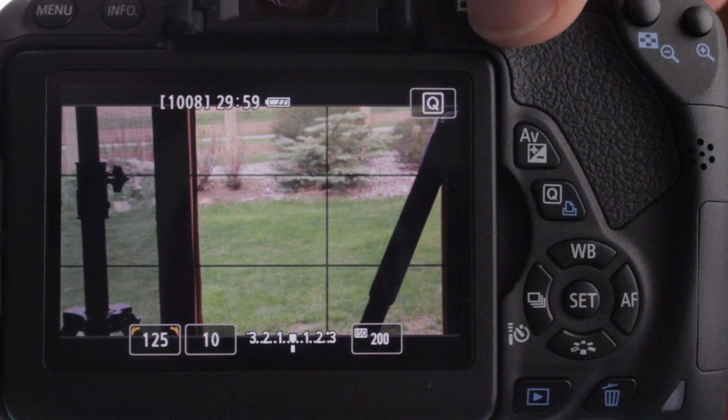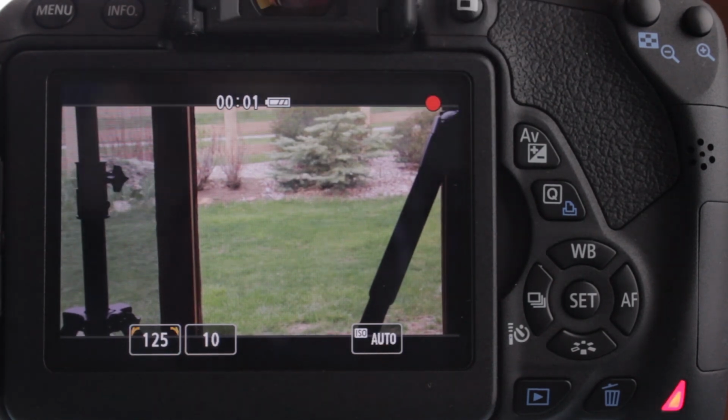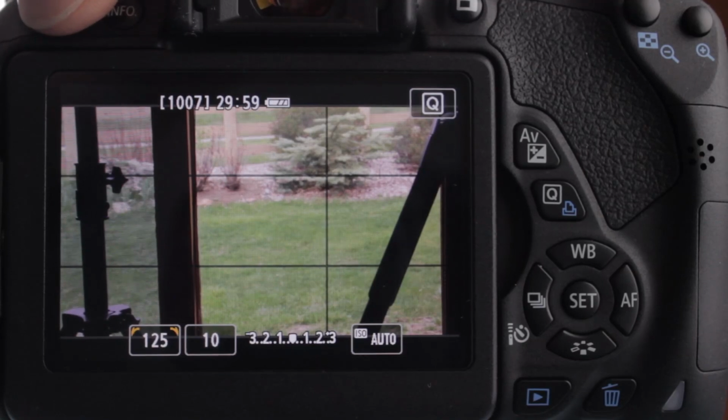The one downside is that when I hit record, the lines go away. I wish they'd have an option in the menu to allow that to stay on the screen if I wanted to, but they don't.